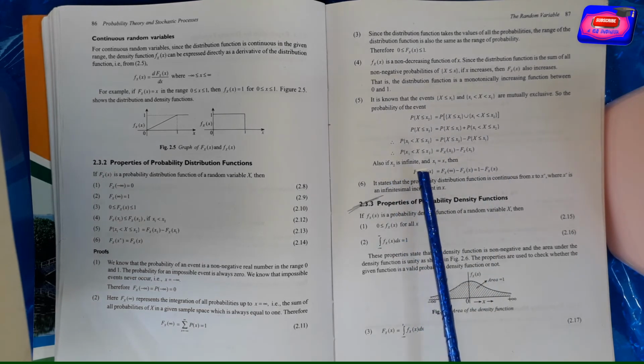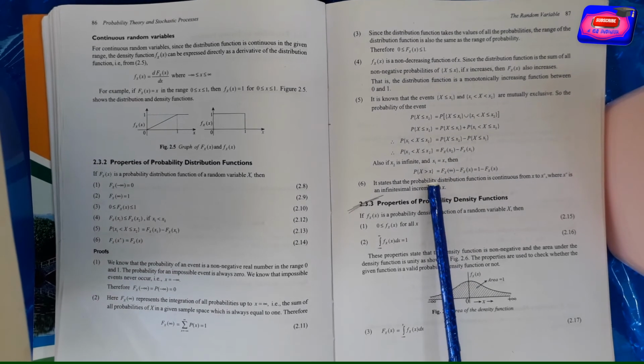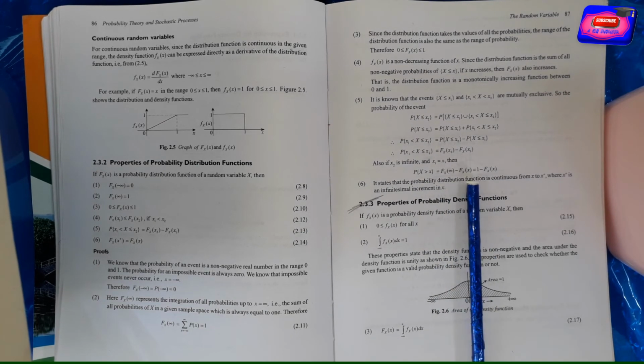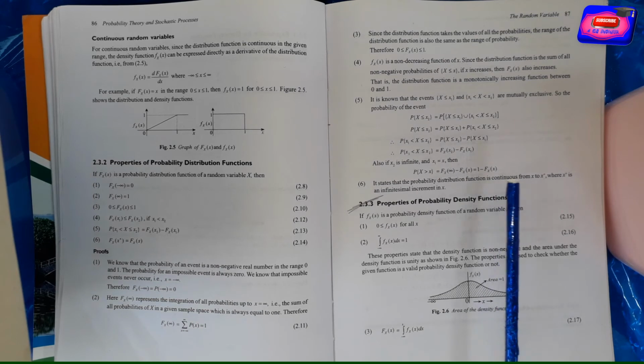If x2 is infinity and x1 is equal to x, then P of X greater than x is equal to Fx of infinity minus Fx of x, which is equal to 1 minus Fx of x.